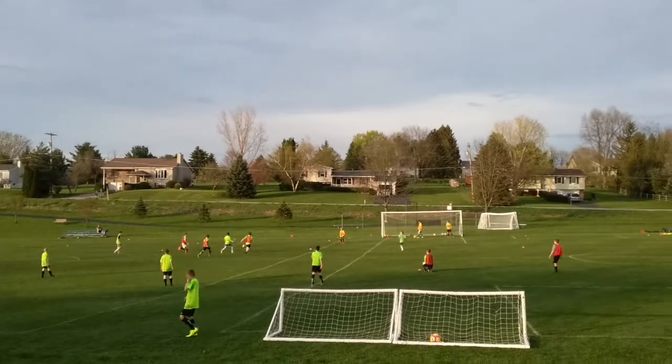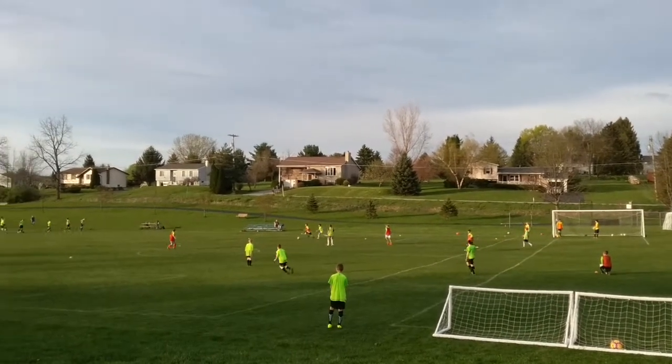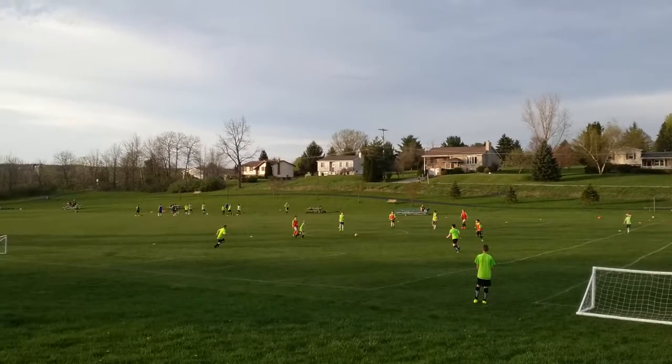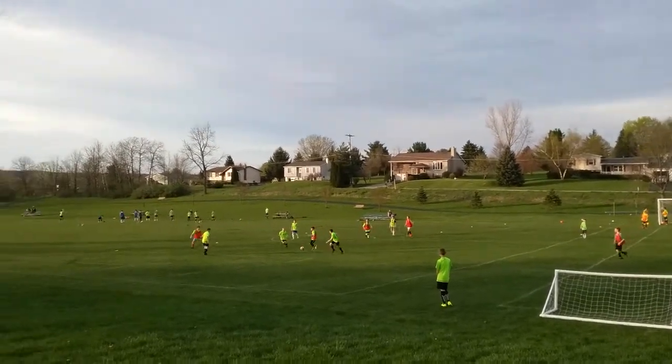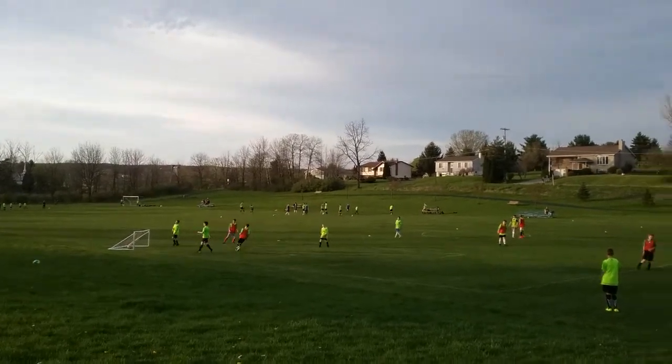So unfortunately I don't have footage of the actual turnover, but what you just saw is a holding mid running back to close down their forward. He plays the ball up the line to a fullback who plays inside to an attacking center mid. Fullback advances up the line and receives the ball back from that attacking center mid and is able to advance it. This is just great stuff.